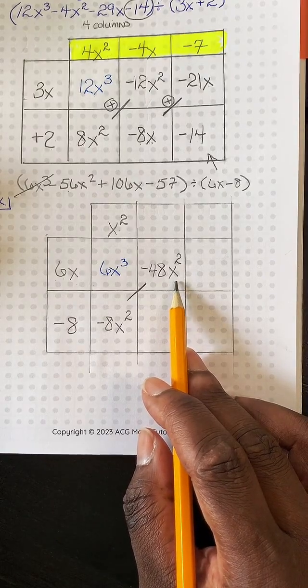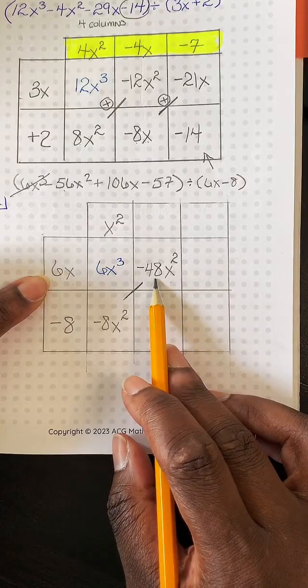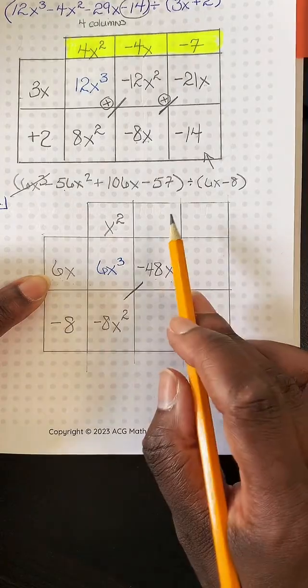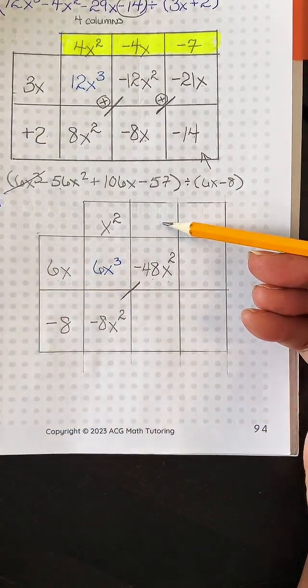Now we're going to work in reverse. Negative 48x squared divided by 6x gives me what? What should go inside this top box?